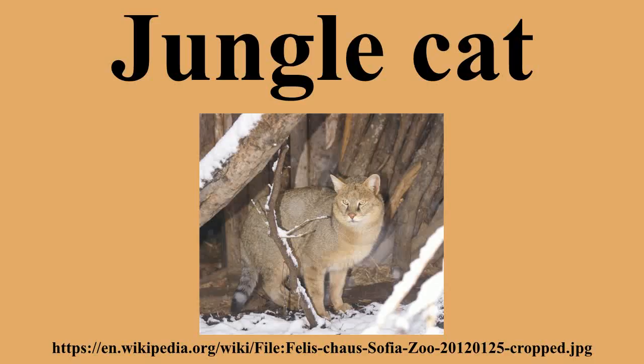Dark tipped hairs cover the body, giving the cat a speckled appearance. The belly is generally lighter than the rest of the body and the throat is pale. The fur is denser on the back compared to the underparts. Two molts can be observed in a year. The coat is rougher and lighter in summer than in winter.